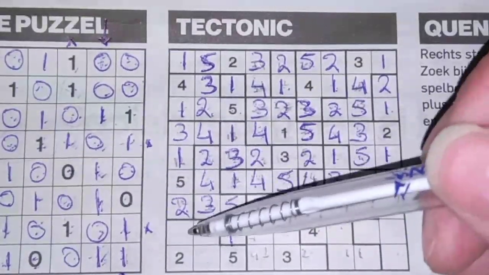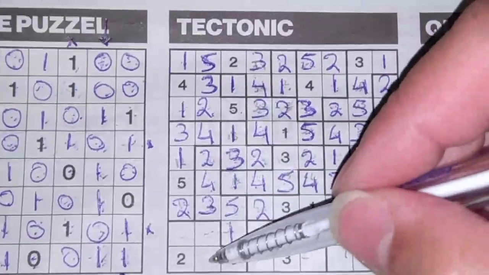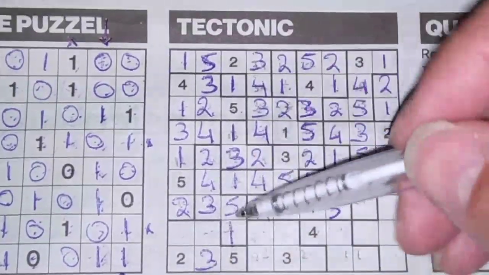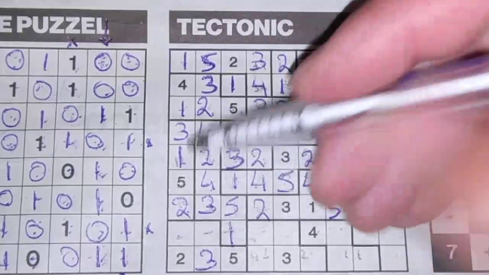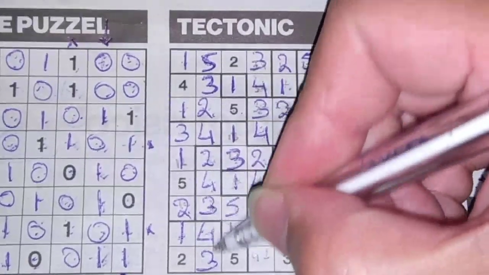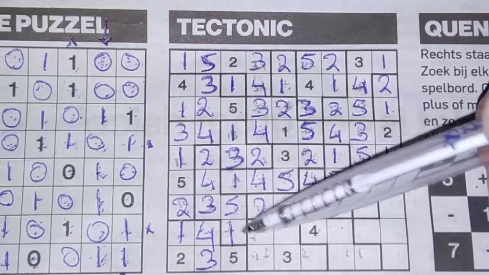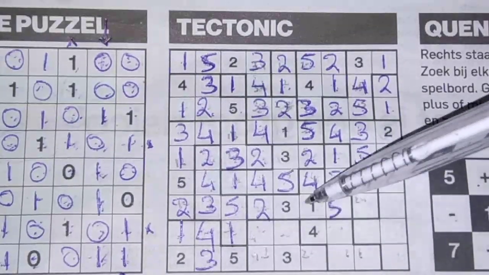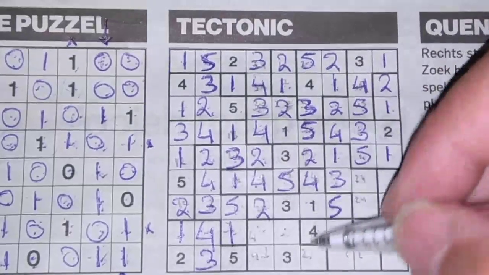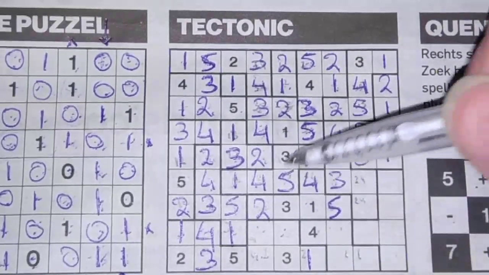We have a 3 here, that means these two boxes cannot be a 3. One box left for the 3 should be there. The 1 and the 4 are left. We have a 1 here, so no 1 there. 1 should be here, and the 4 goes there. We have a 1 here, so these two boxes cannot be a 1. That box cannot be a 1, so 1 box left for the 1 should be here.